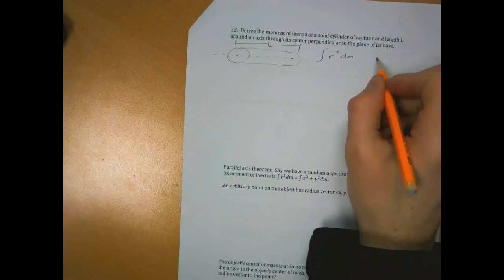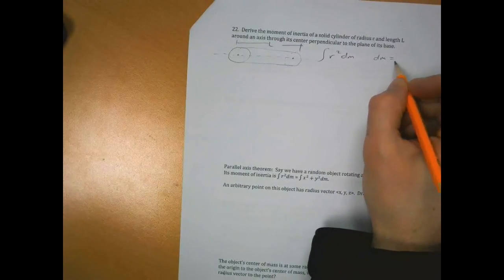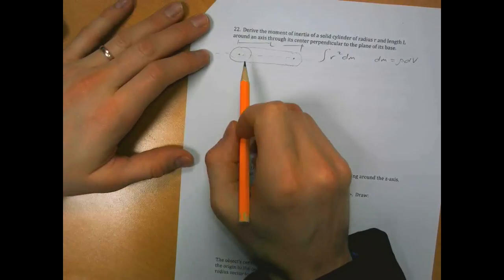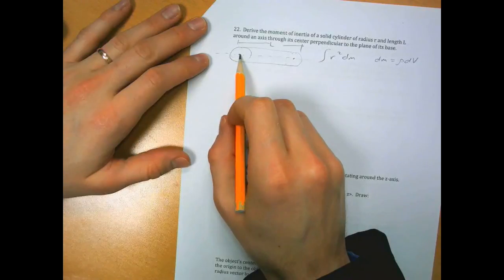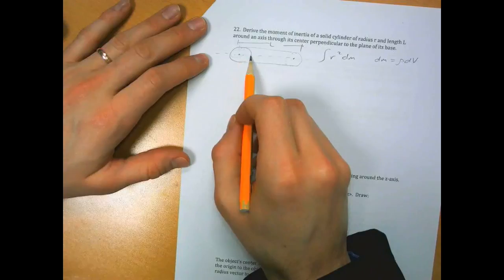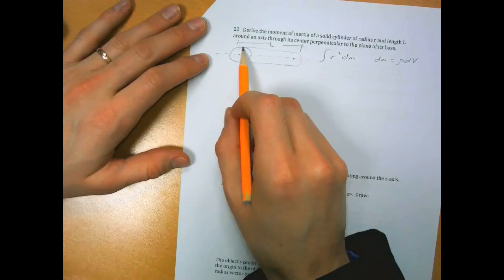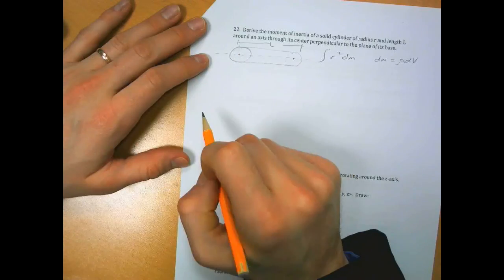Now, our dm, we're going to use rho dV in this case because it is three-dimensional, so we need a volume times density to get a mass. But now this is a little bit trickier. If we were to use Cartesian coordinates, x and y, well, there is a consistent relationship, but it's not very pretty to deal with when you're going on this arc around a circle.